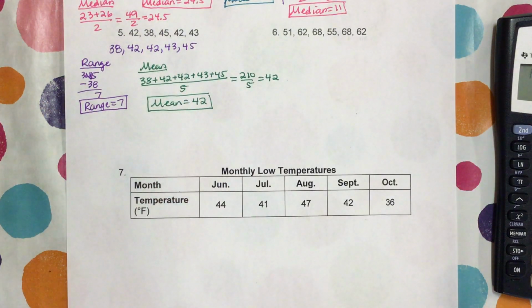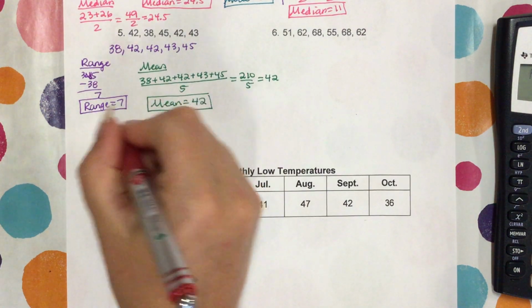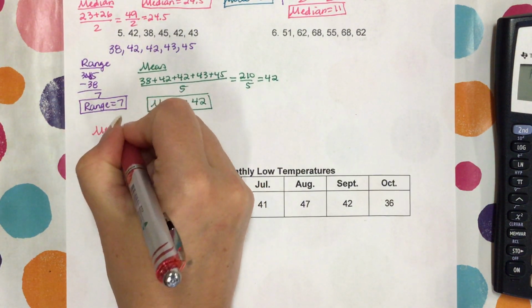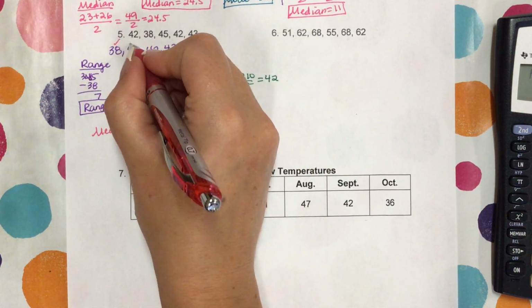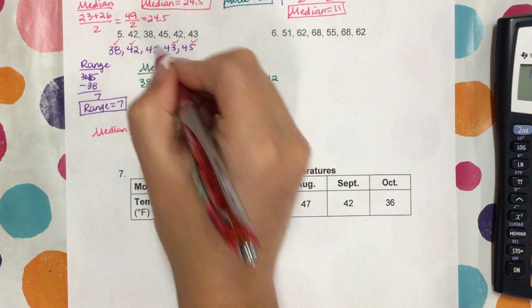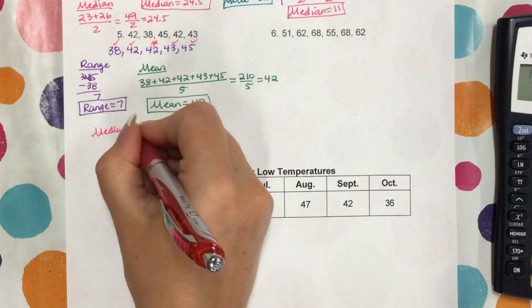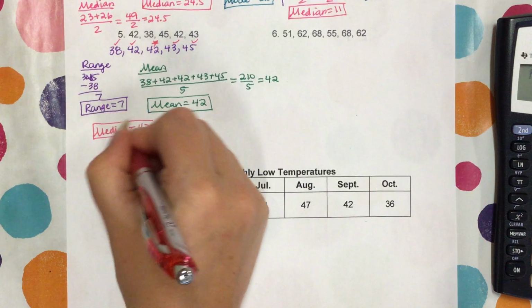Okay, and on to the median. The median is the middle number, the number in the middle. So I'm going to take away the smallest one and then the biggest one and then the next smallest and the next biggest. And boom, there it is right there. 42 is the median. That was nice.